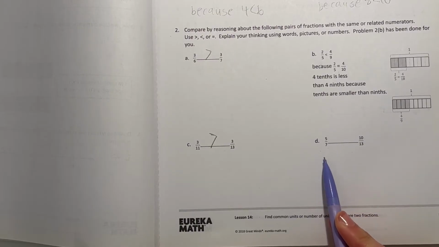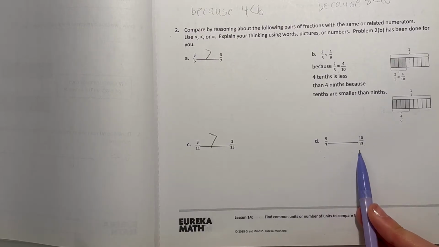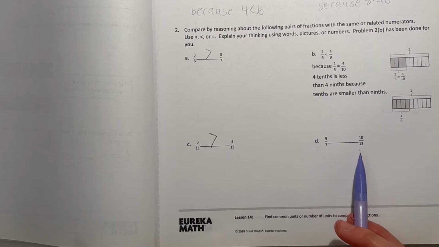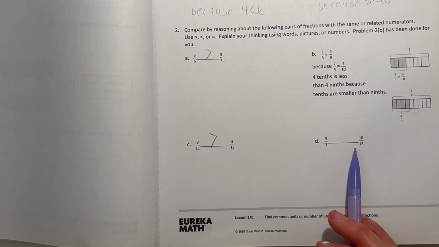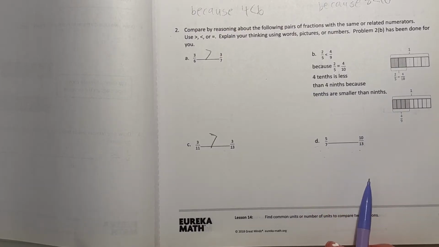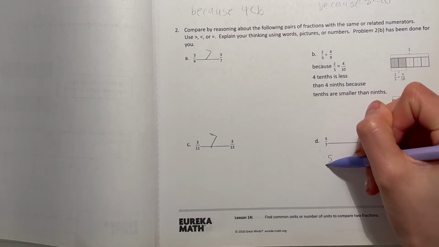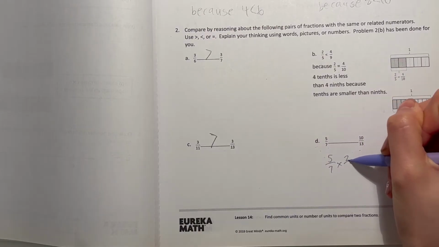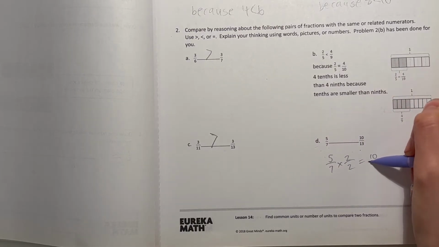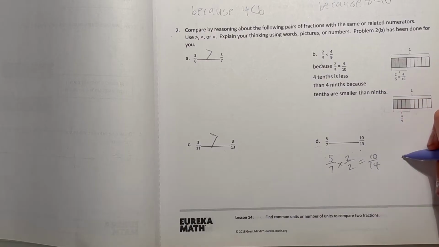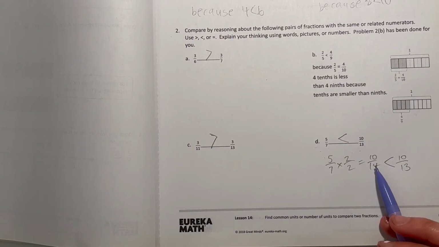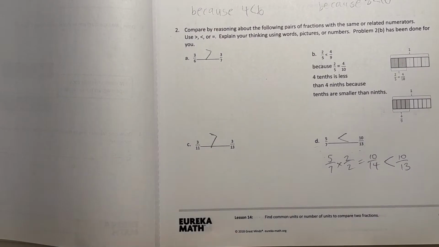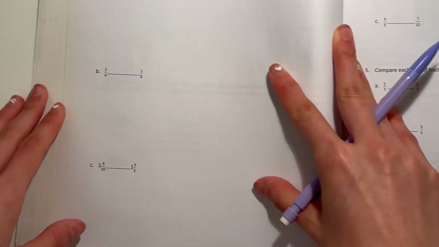Alright, and D, 5/7 and 10/13. So 7 and 13 don't share a common factor, because 13 is also a prime number. But 5 and 10, 5 times 2 is 10. So if we do 5/7 times 2, you get 10/14. Now we have 10/14 and 10/13. So you can tell 10/13 is greater because 13 is less than 14. Alright, next page.